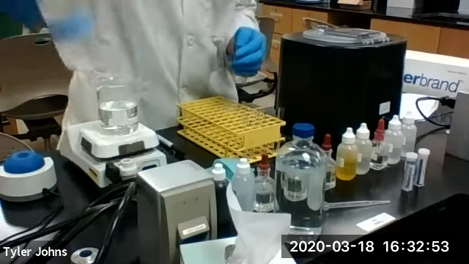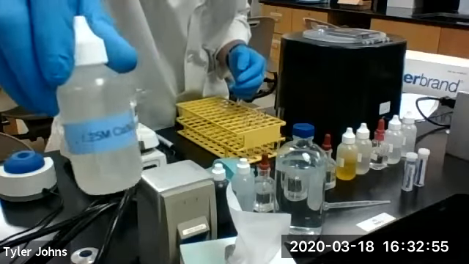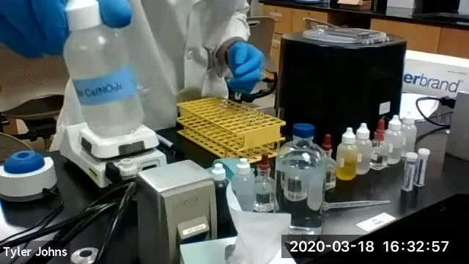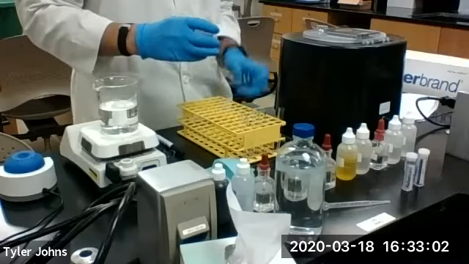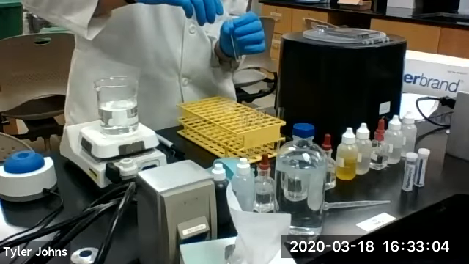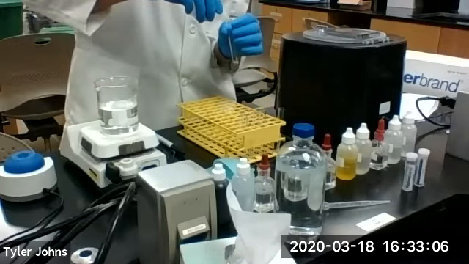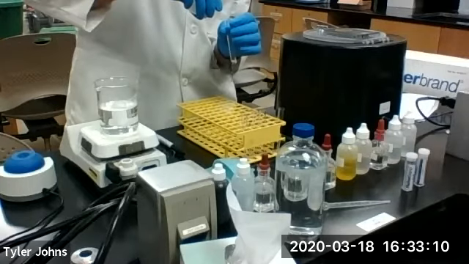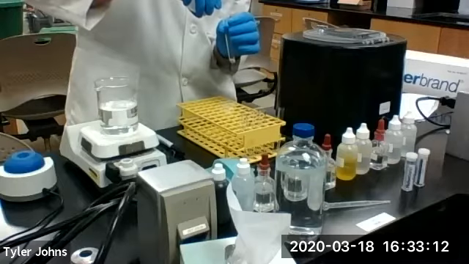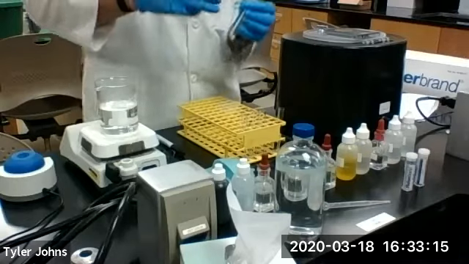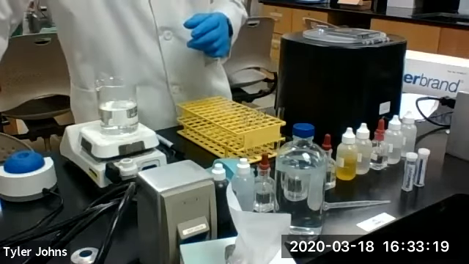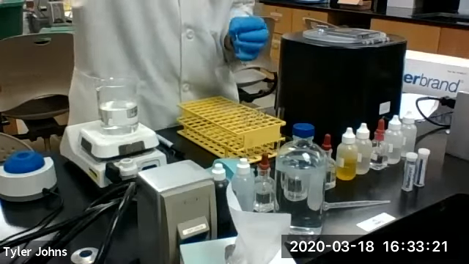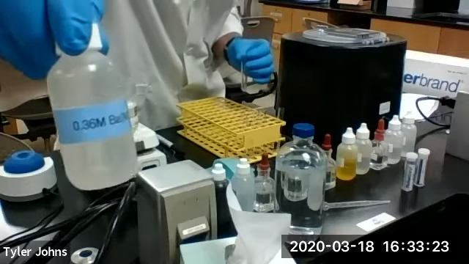Then we're going to add the same amount of drops of our calcium. And finally, we're going to add an equal amount of our barium.